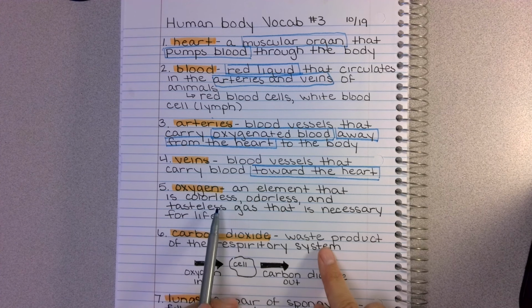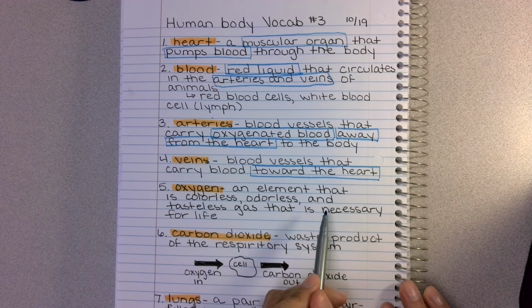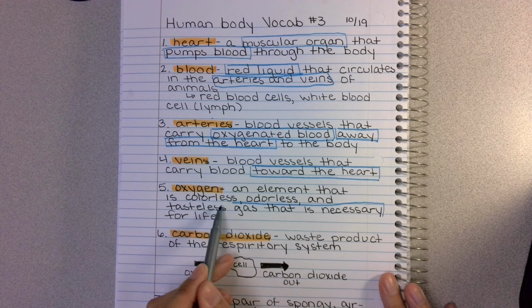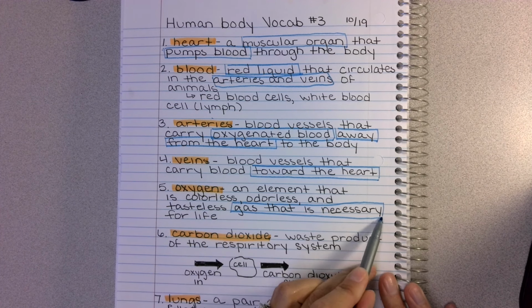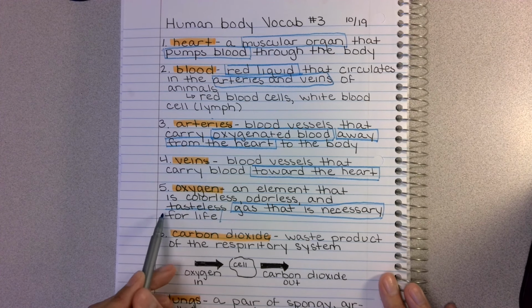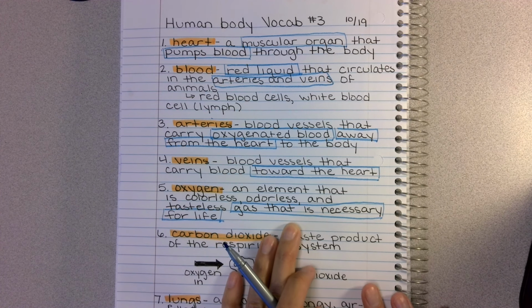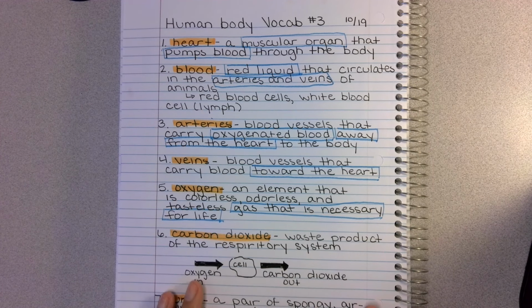An element that is colorless, odorless, and tasteless gas that is necessary for life. So gas that is necessary for life. Everything that is living needs oxygen, even if you live in water. So fish get oxygen from the water. We get the oxygen from the air.